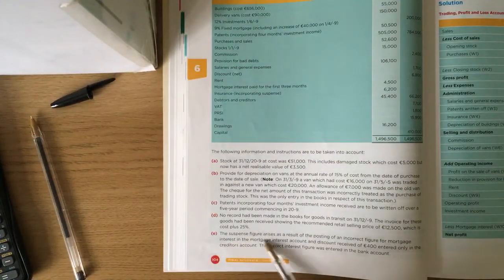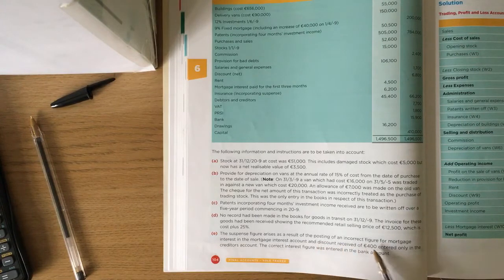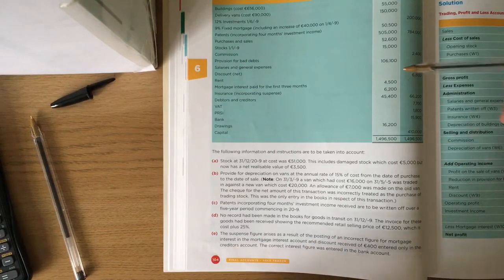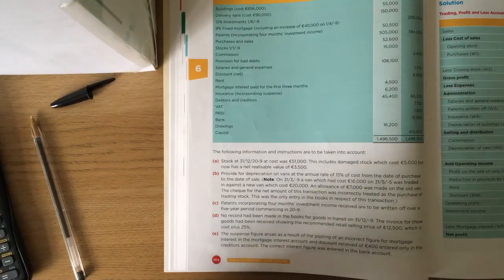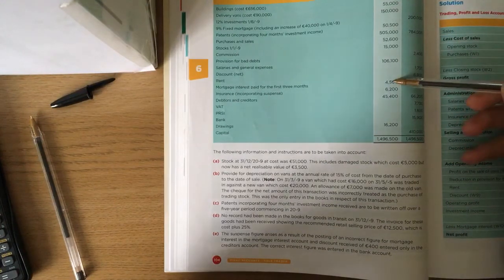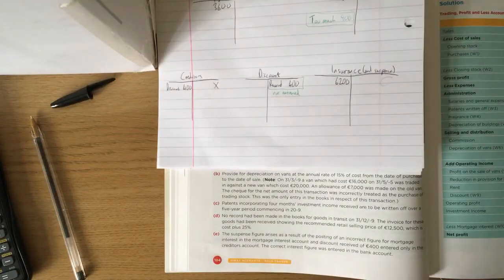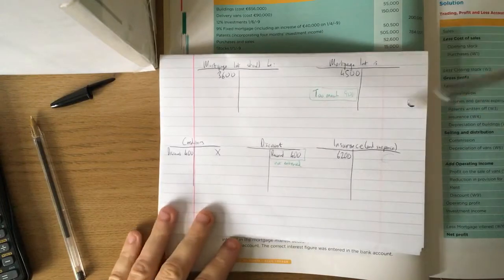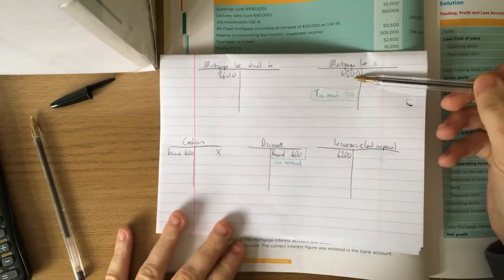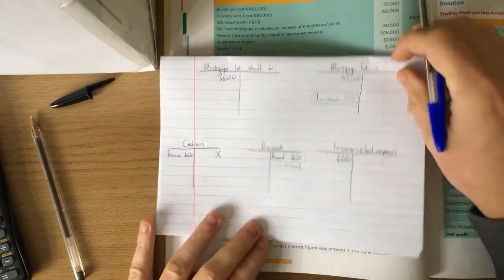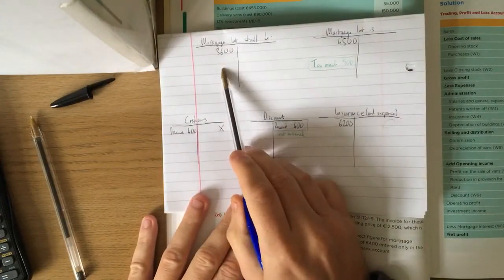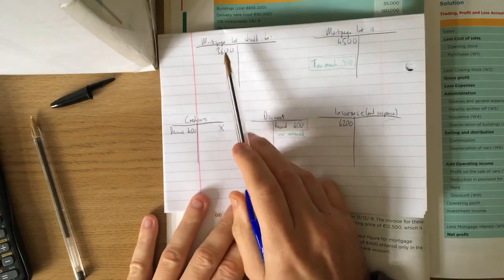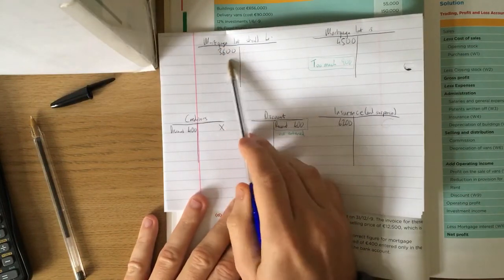So the suspense figure arises as a result of the posting of an incorrect figure for mortgage interest in the mortgage interest account. So mortgage interest is 4,500 in the account. We calculated as part of this question that it should be 3,600. So you've got a mortgage interest account, which is 4,500 on the debit side. We can see that it's on the debit side of the trial balance. It should be 3,600 on the debit side. That's what we calculated the interest expense should be for the first 3 months.